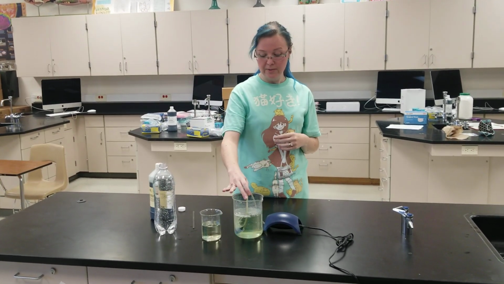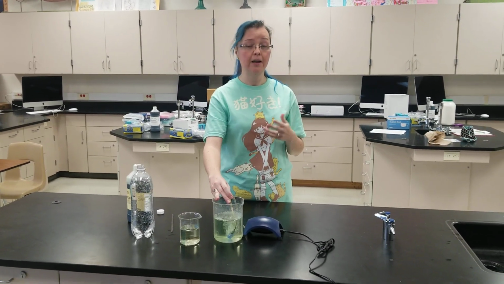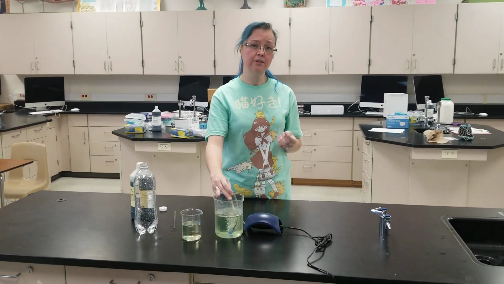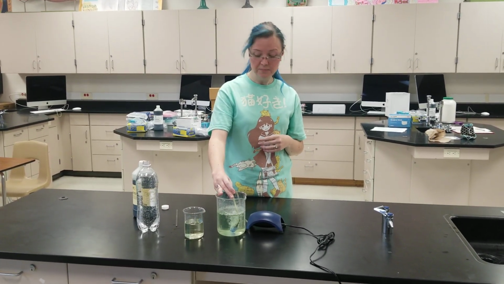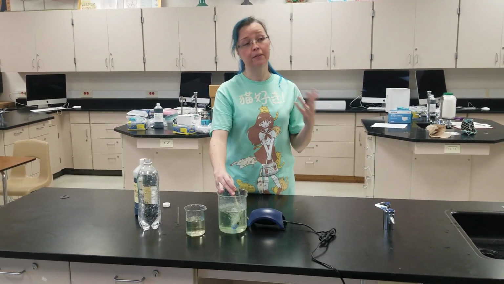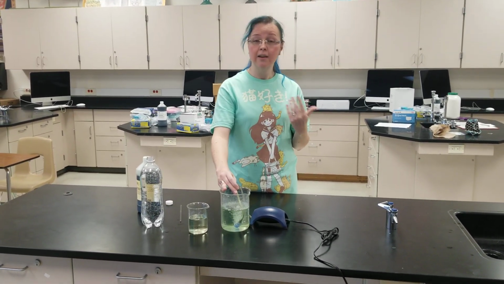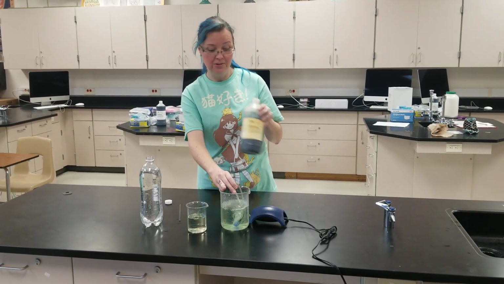We could also do some other things where maybe it's going to change different colors if we put a fish or an aquatic snail or something in there. We could see if it changed those different colors too, depending on if it was going to have lots of carbon dioxide or if it was going to be making lots of oxygen. Either way, it would show us by using this indicator solution.